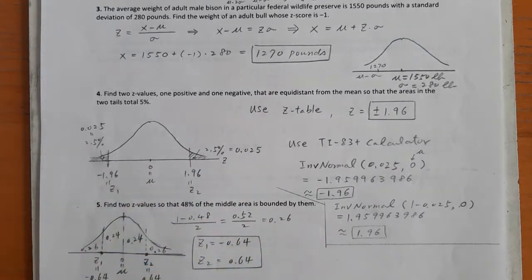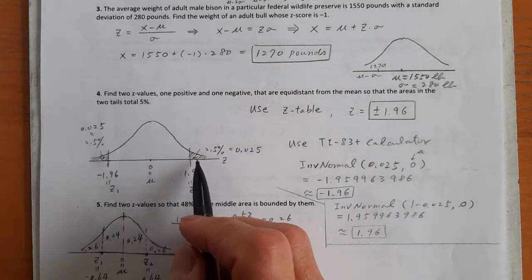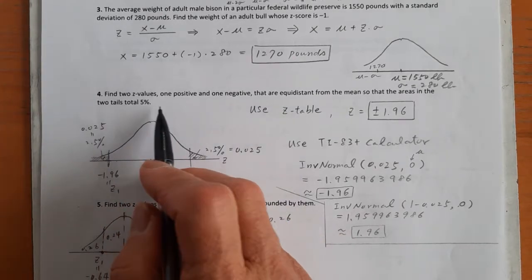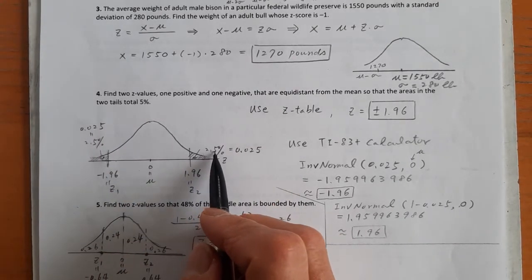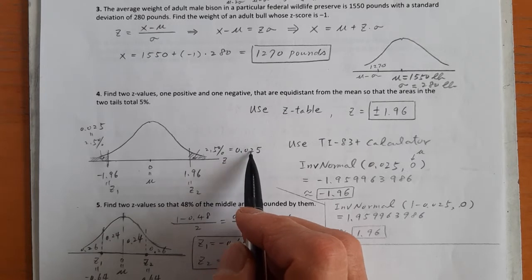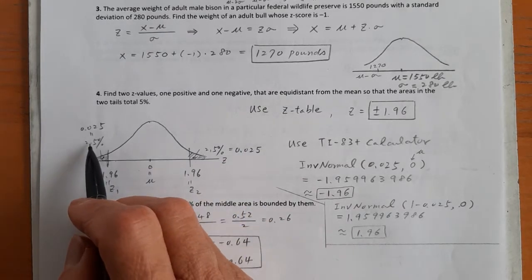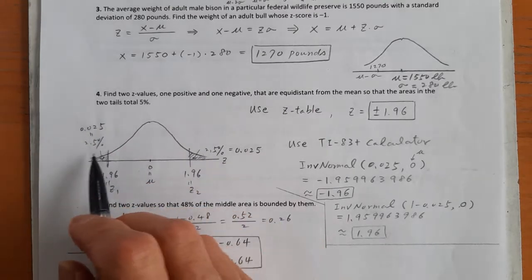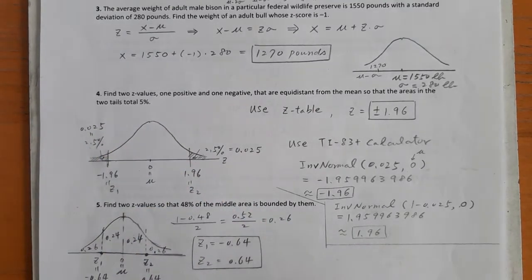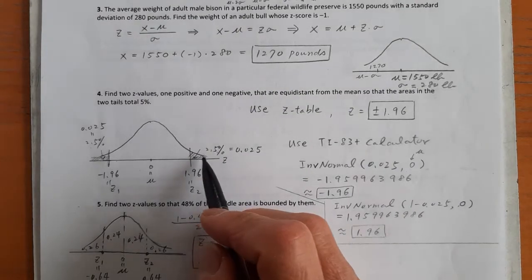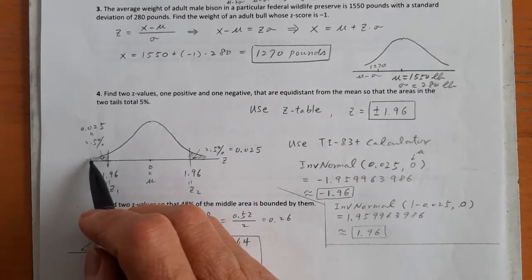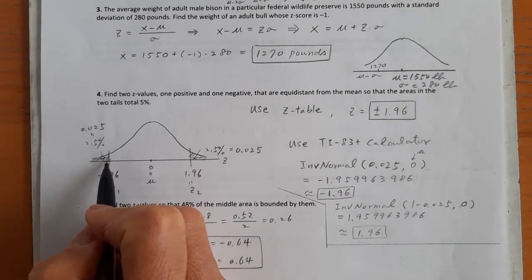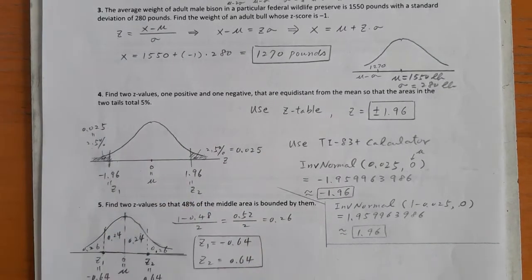So the two tails added together is 5%, so you divide it by 2. Right tail, 2.5% is 0.025. Left tail, 2.5% is 0.025. Add together, the total of two tails is 5%. So each tail is 2.5%, which is 0.025.